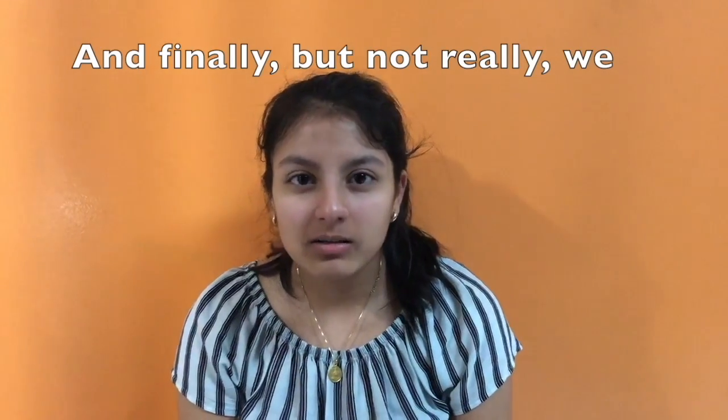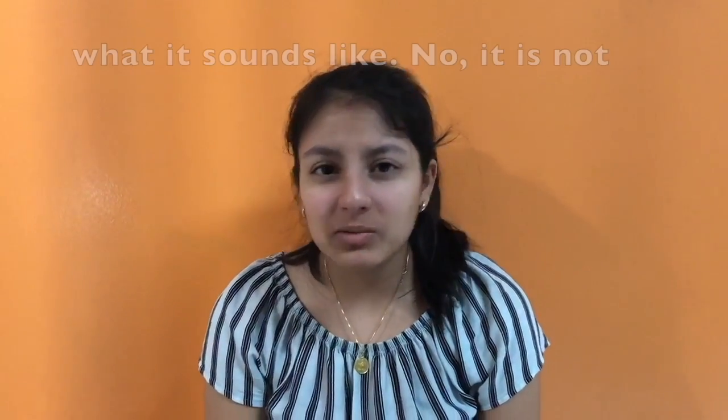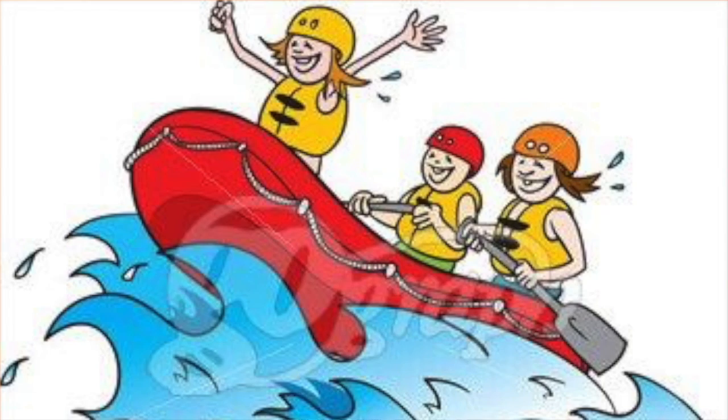And finally, but not really, we have population structure, or gene flow. Gene flow is exactly what it sounds like. No, it is not your genes going whitewater rafting. Gene flow is the exchange of genetic variation from one generation to the next.